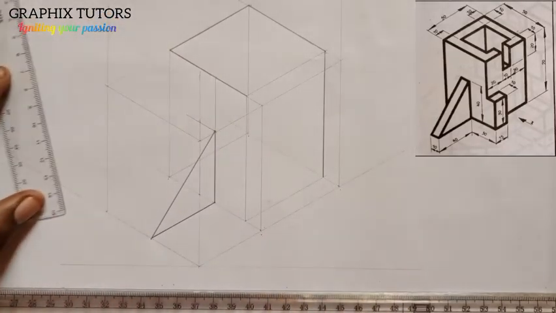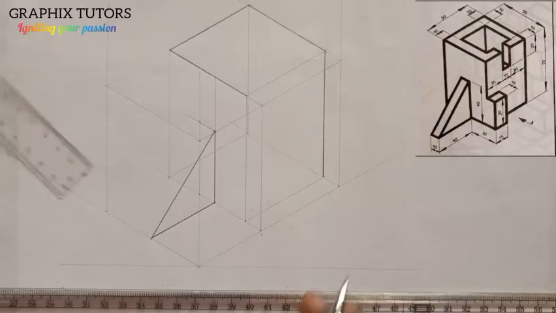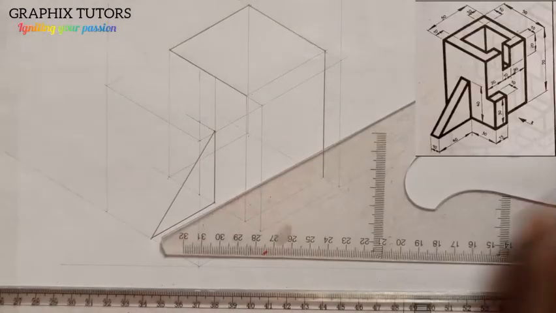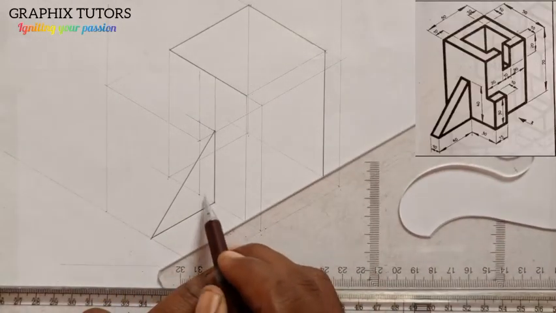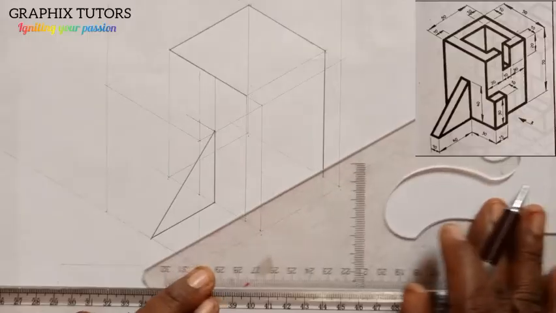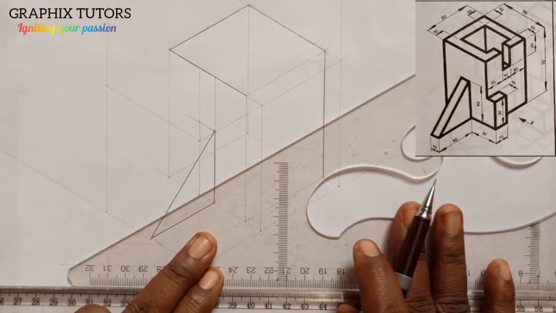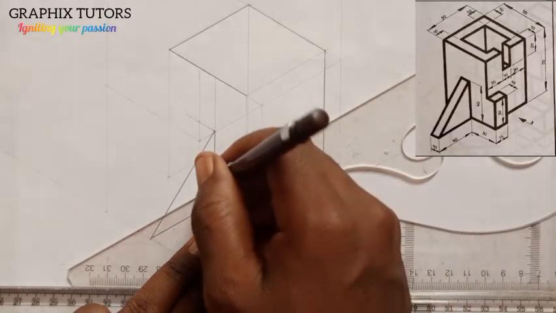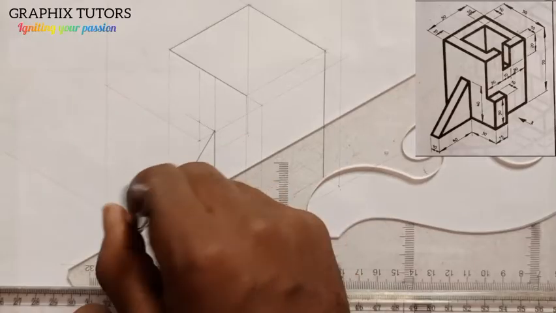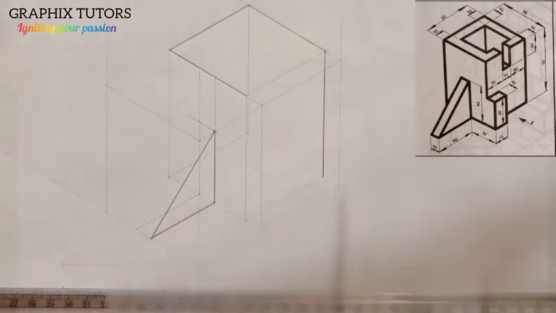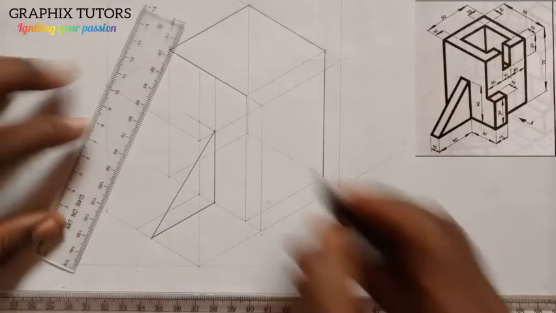Right now, if you notice, from here to here is 10. So I'll just take my t-square and set square, take it to this, from here to here is 10, right? So I'll move it to that 10, right? With those faint lines, I'll stop here. So this is where I will now join these two together.